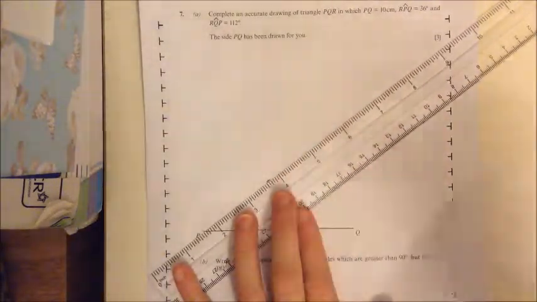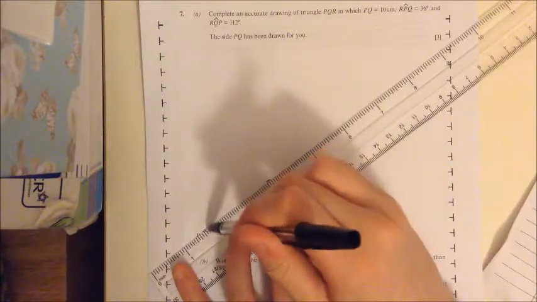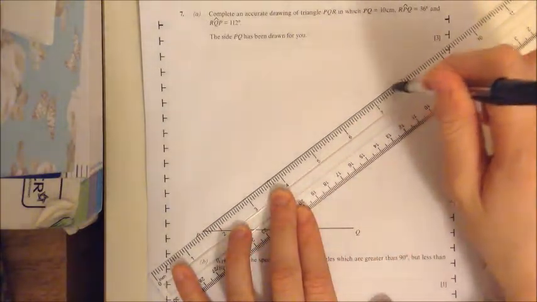Okay. And then get your ruler and join that dot to the edge of the line. And draw a long line. Then you get.